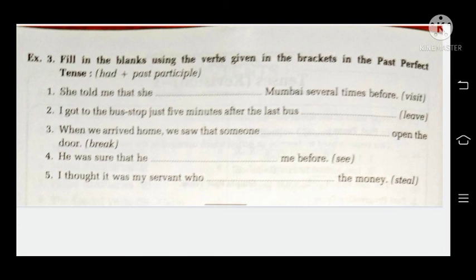I hope you understand, and I hope you fill it in properly, and I will send you the answer, and then you can check whether your answer is right or wrong. First you have to write with a pencil.